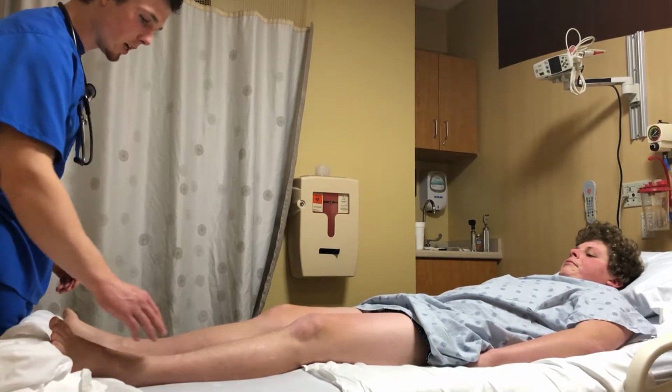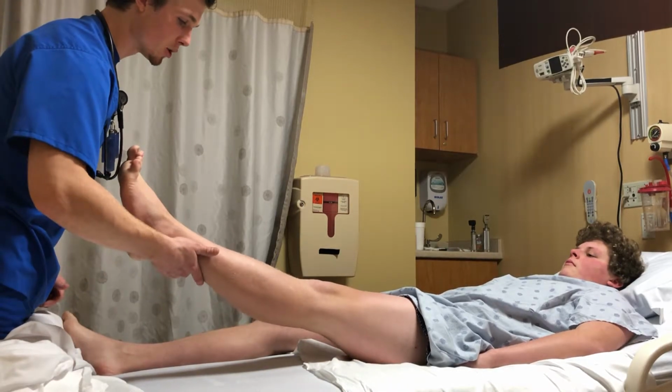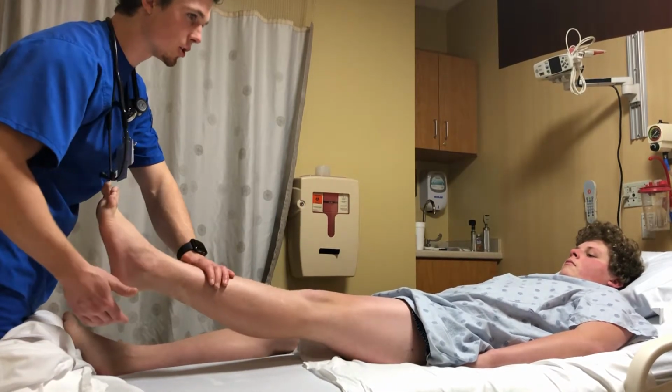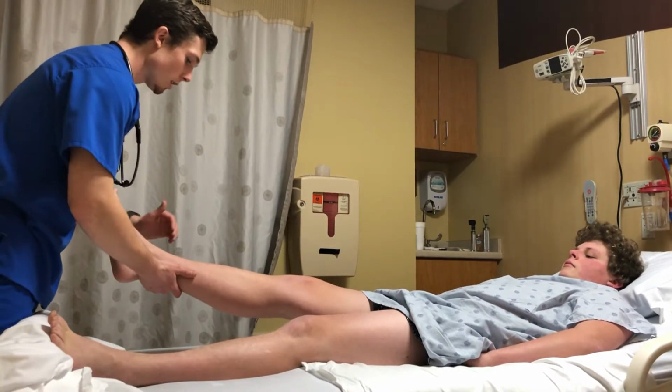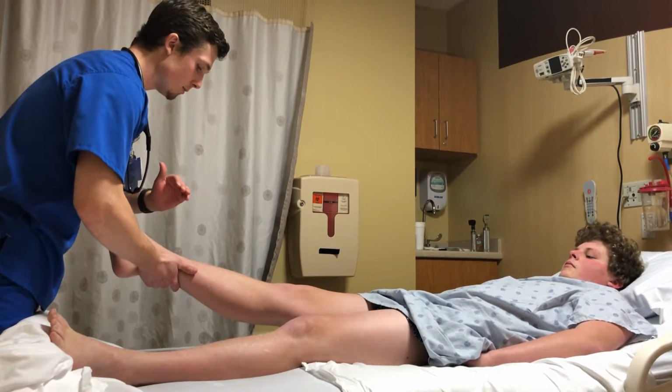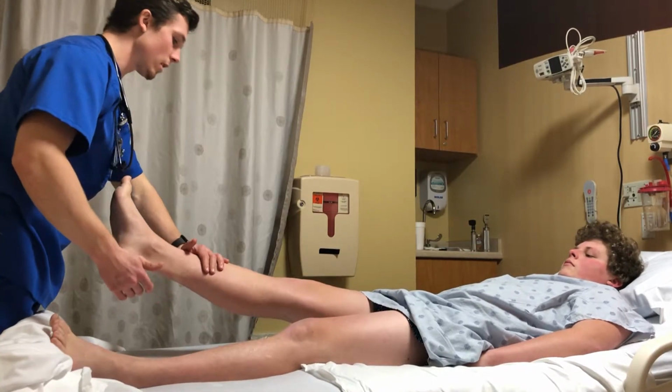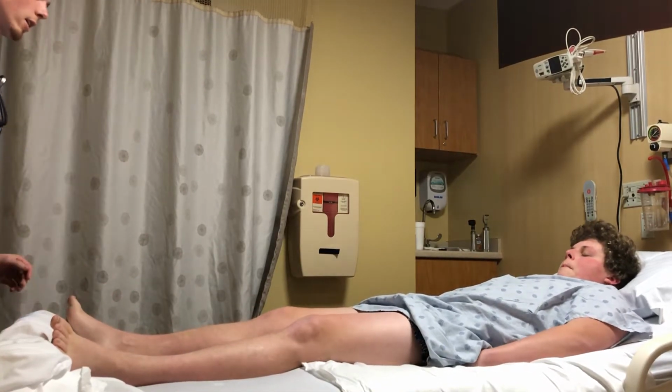Okay. Raise this leg. All right. Don't let me push you up. Okay. Don't let me push you down. 5 out of 5 strength in the left leg. Go ahead and lift this leg over here on the right. Don't let me push you up. Don't let me push you down. 5 out of 5 strength on the right leg as well.